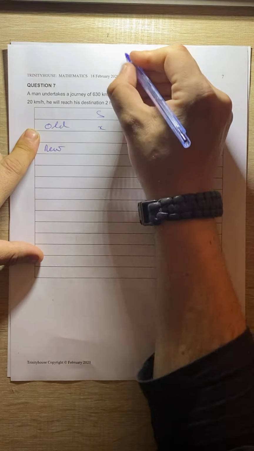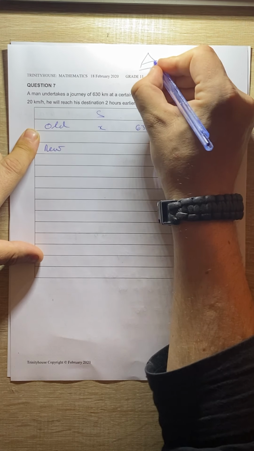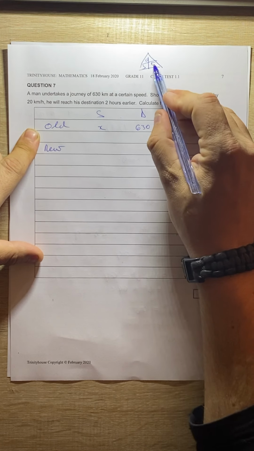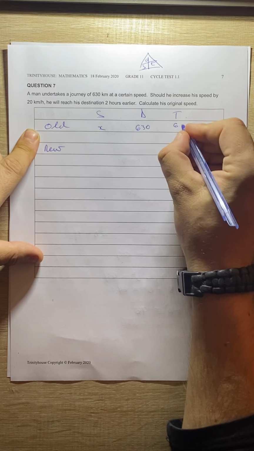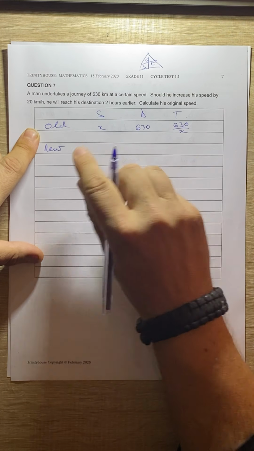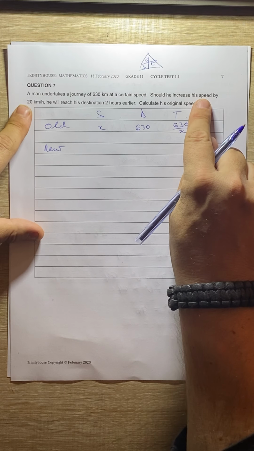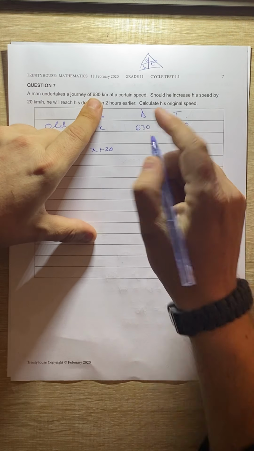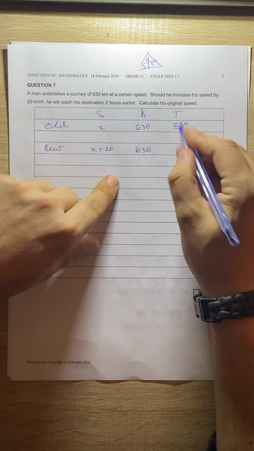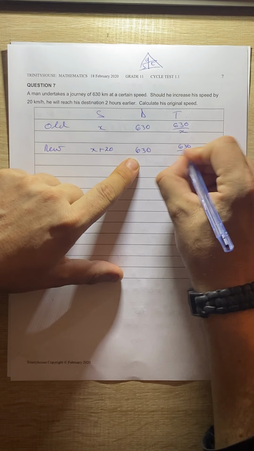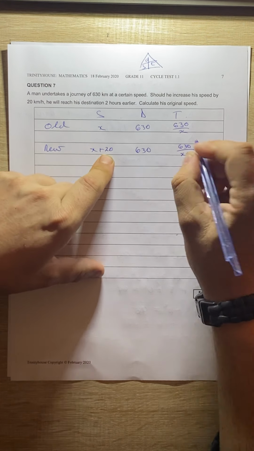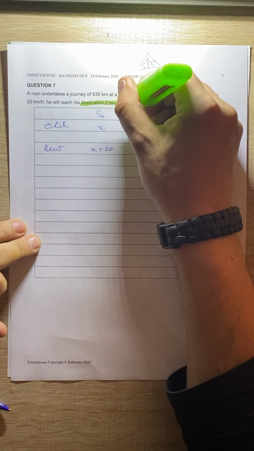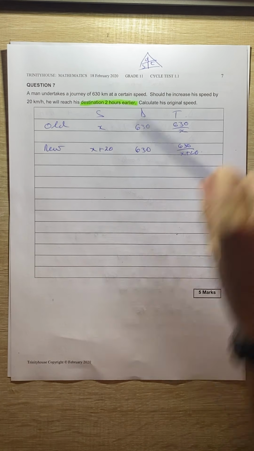630. And then you remember, guys, your little triangle. Speed is equal to distance over time, so time will be equal to distance over speed. So this will be 630 over X. Then the new one is his speed is increased by 20, so X plus 20. The distance hasn't changed. It's still 630. His time here will now be 630 over X plus 20. Then we've got this little bit where it says he'll reach his destination 2 hours earlier. That is the link between these two.